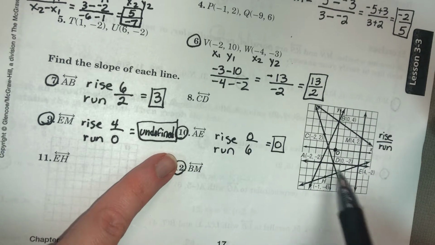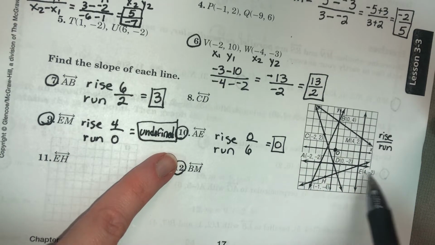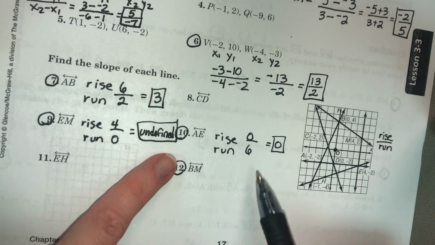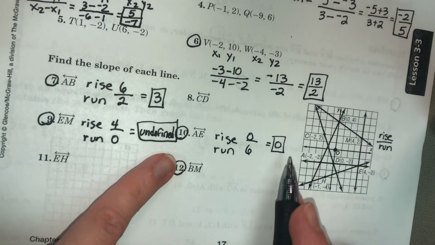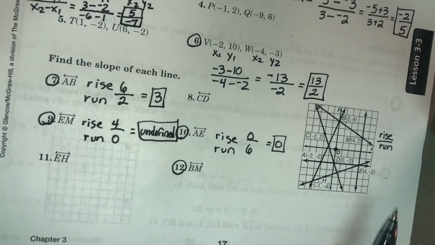So if you will remember that every time you see a horizontal line, the slope is 0, you don't actually have to count the rise and the run. But if you type 0 divided by 6 in your calculator, it will give you 0 as your answer, okay?